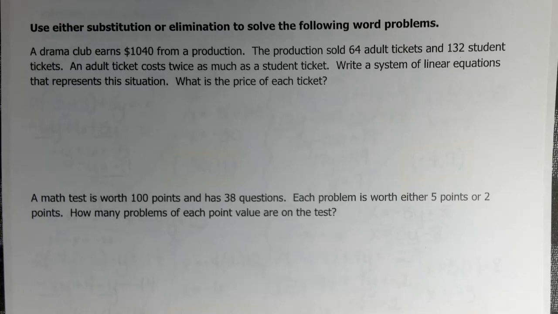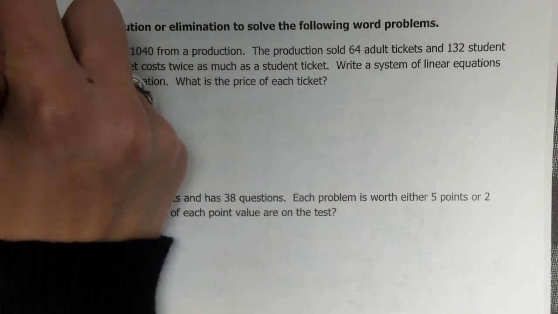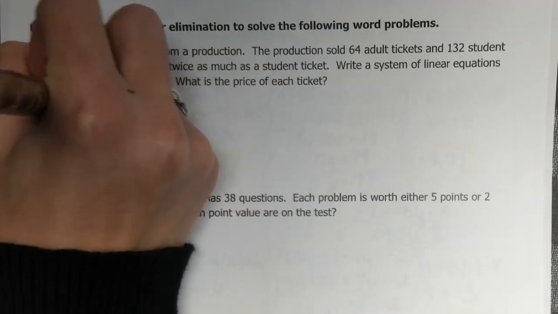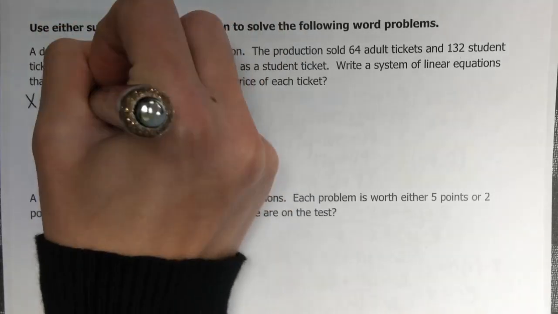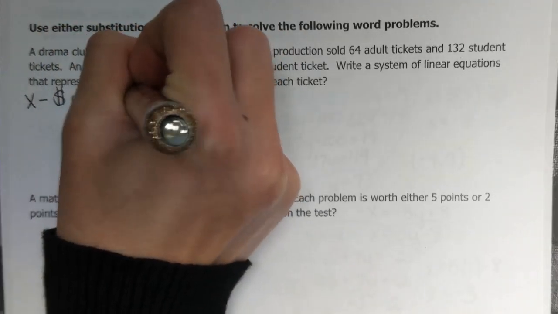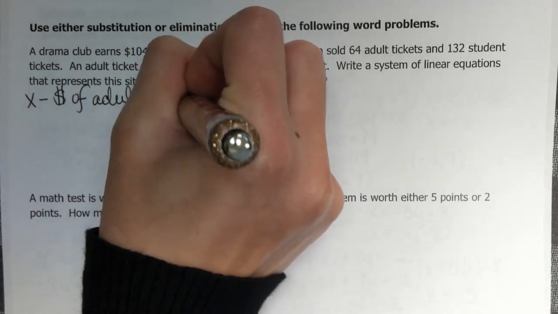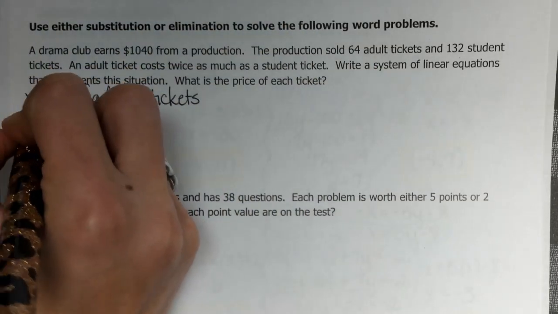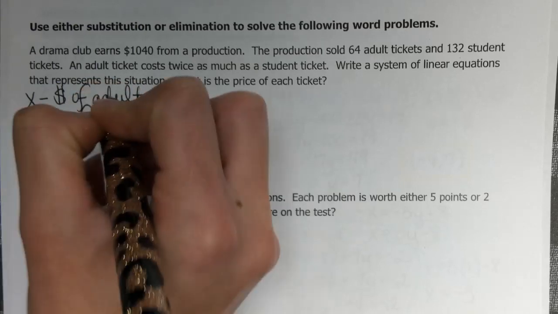So what am I talking about? Your question will tell you what your variable should be. Right? My question is, what is the price of each ticket? So what are my two variables? So my x is going to be the price of the adult tickets, and my y is going to be the price of the student tickets.